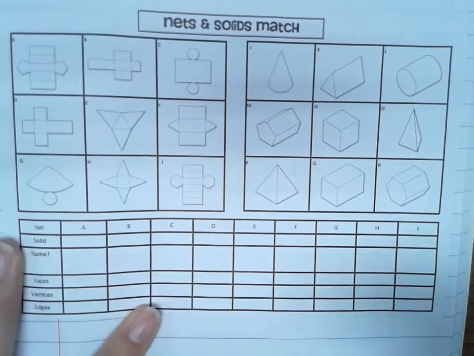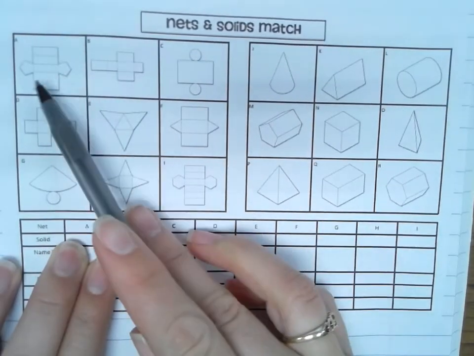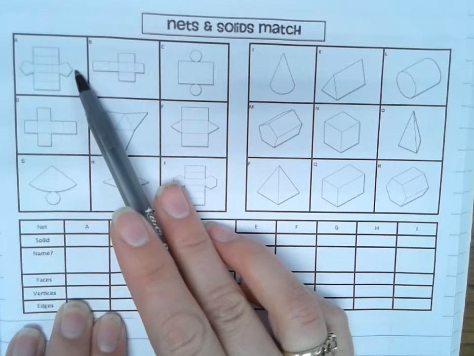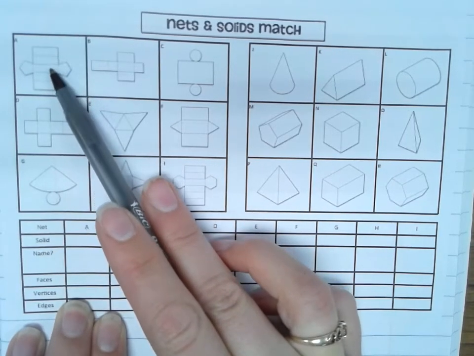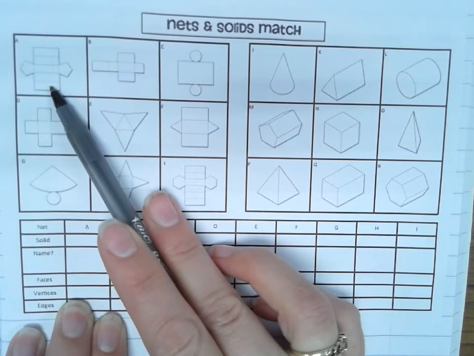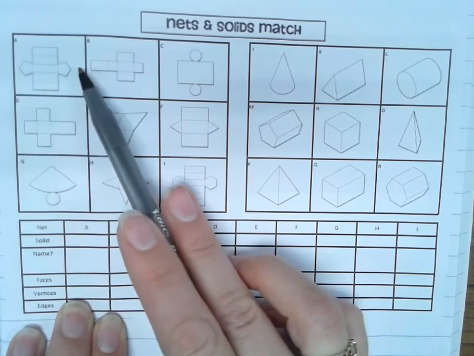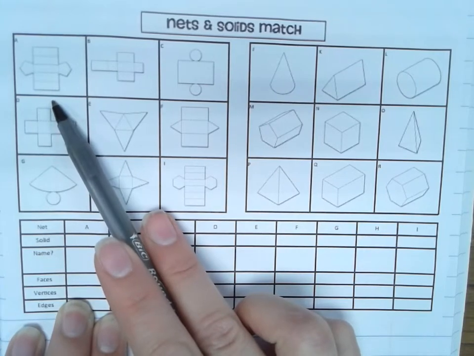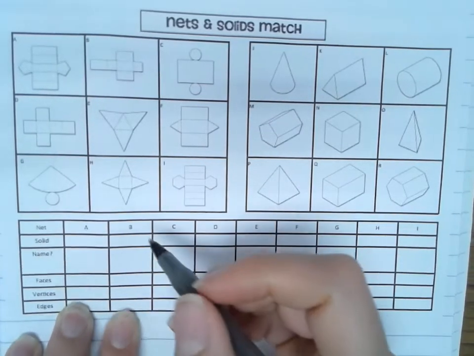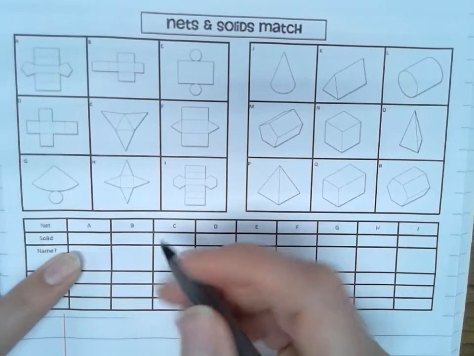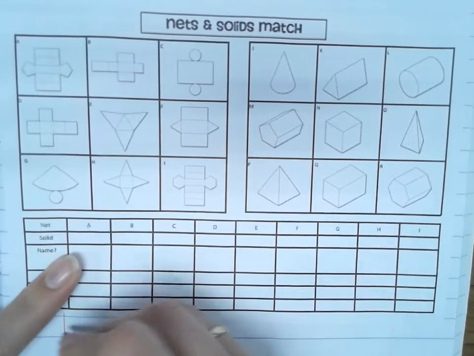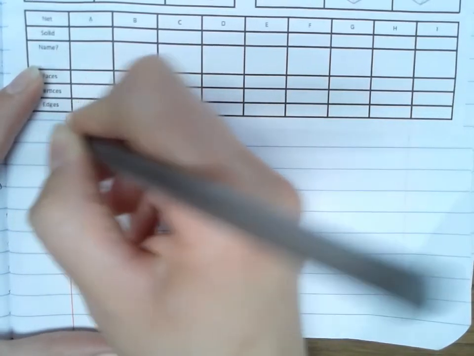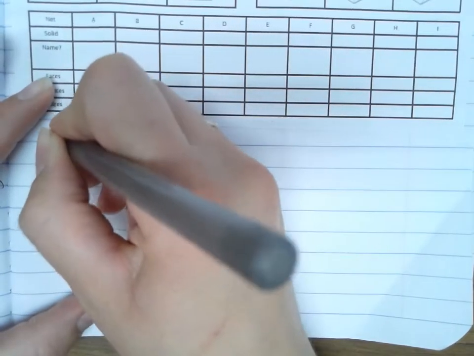So down here, net A. Okay, we have two pentagonal sides and 1, 2, 3, 4, 5 rectangular faces. This tells us it's a prism because of the rectangular lateral sides. So down here on net A, we don't have room to write the name, so we're just going to do it down here at the very bottom. So I want you to write net A.